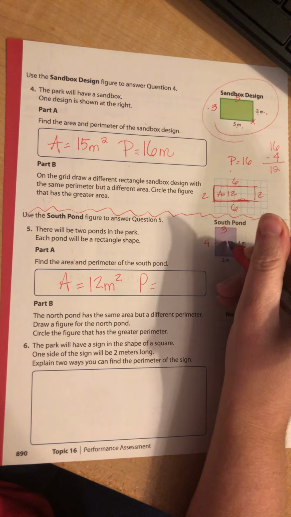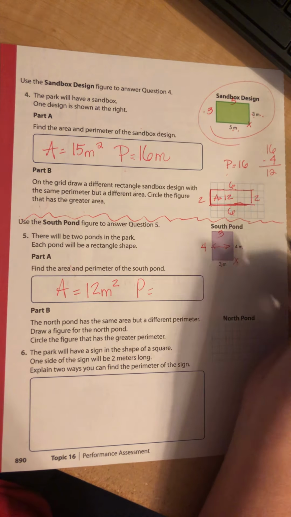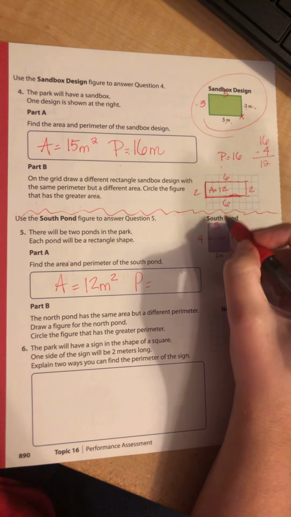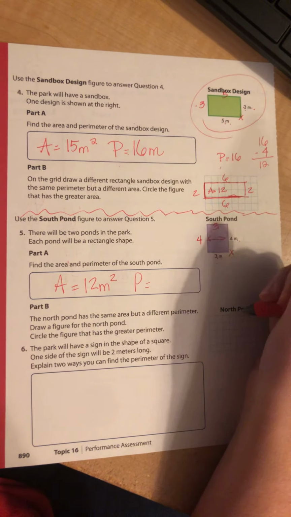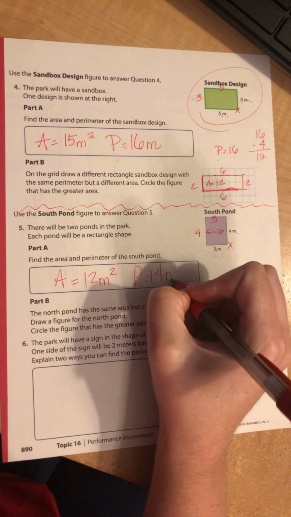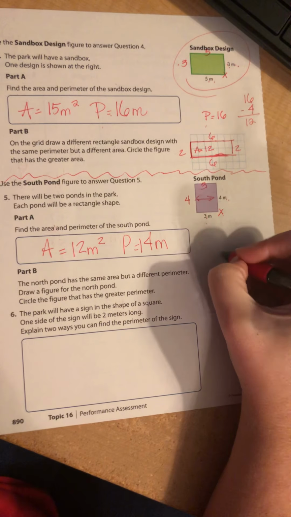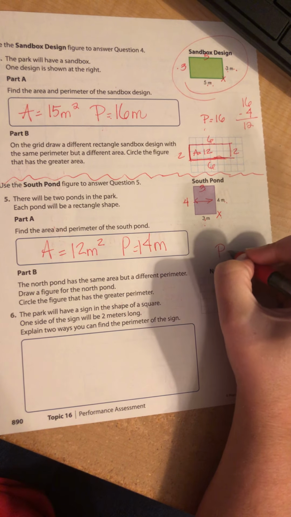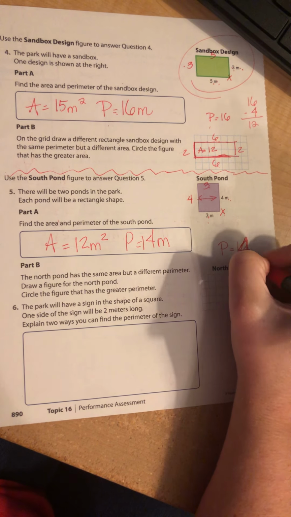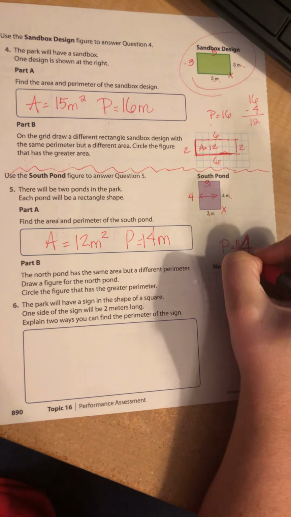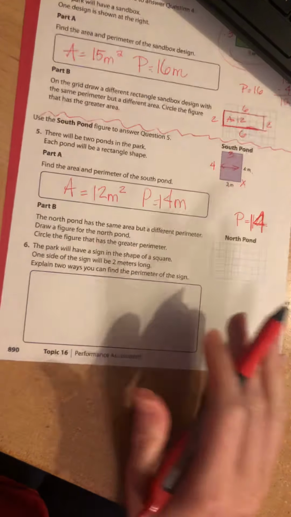Opposite sides are equal. 4 plus 4 is 8, 8 plus 6 is 14, or 3 plus 4 is 7, 7 doubled is 14. Ta-da! All right, so this one we have to draw another shape. Oops, why did I write 12? It's supposed to be 14. There you go, 14.